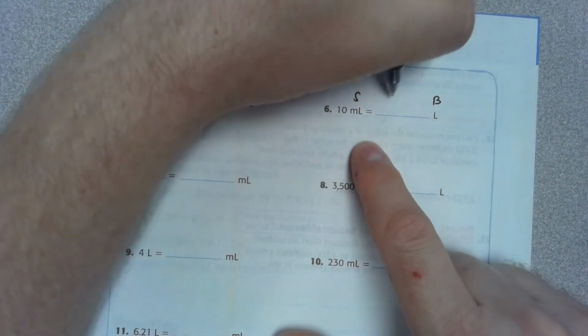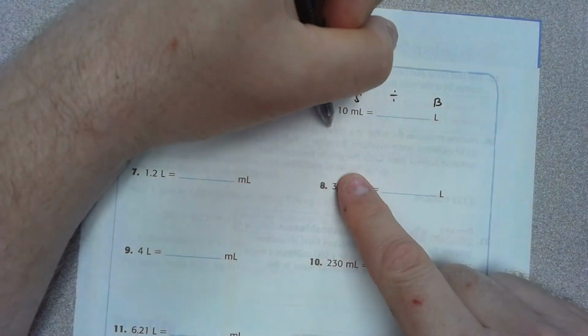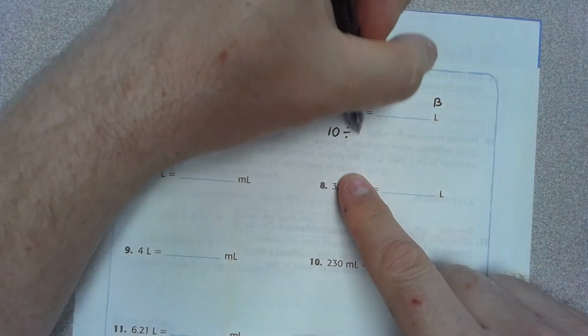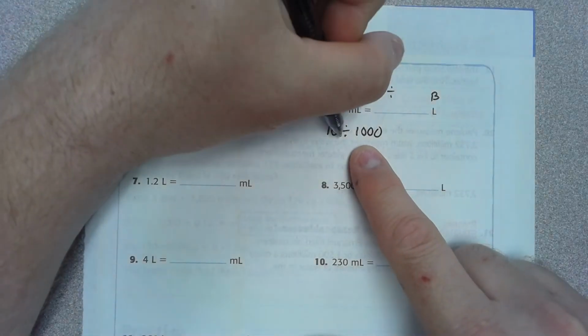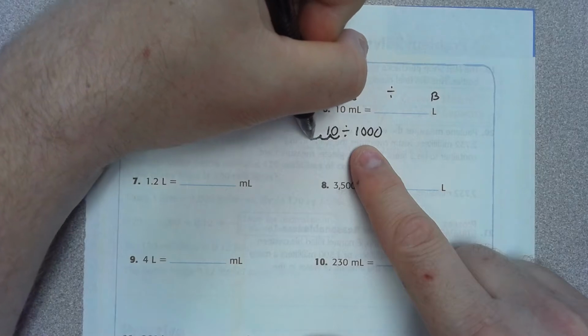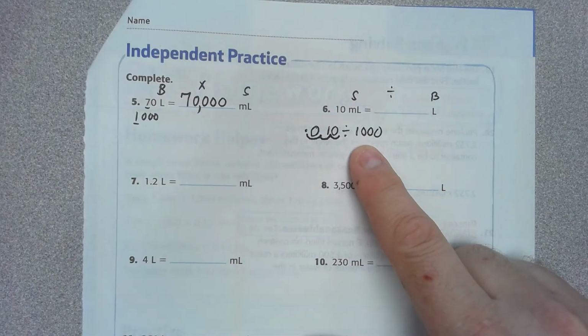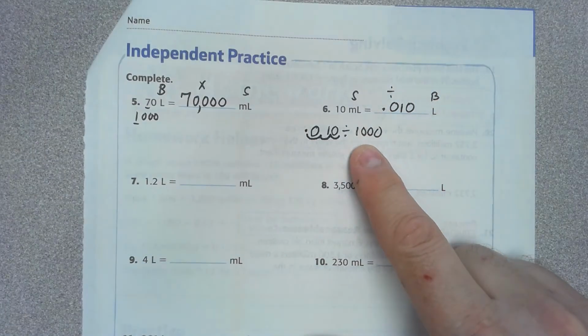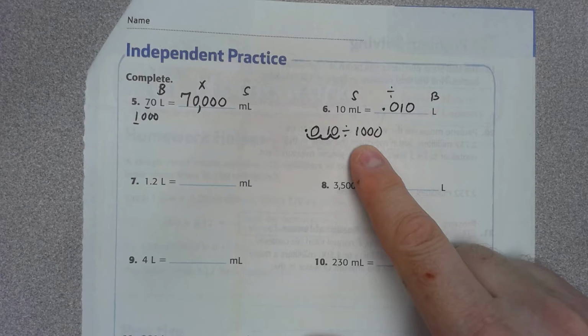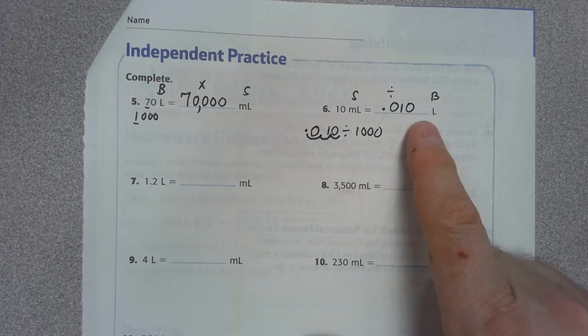Smaller to bigger, we're going to divide. So we're taking 10 divided by 1,000. How many zeros are there right here? There are three. So we're going to start here and we're going to jump one, two, three. They put a zero in that place. The decimal goes there. So we're having decimal 010. So you have tens, hundreds, you have thousands. So that's 10 thousandths.